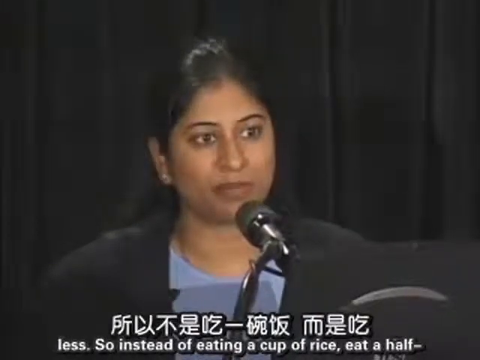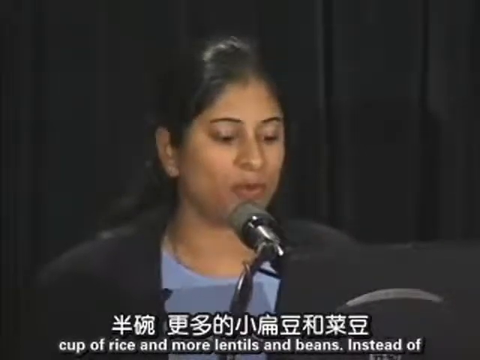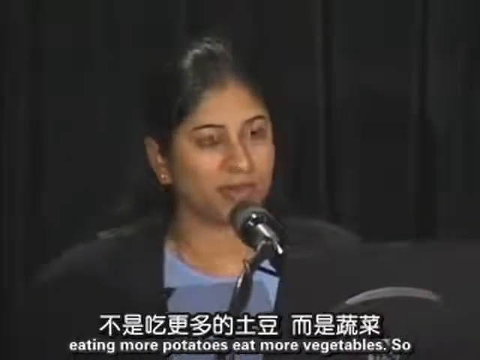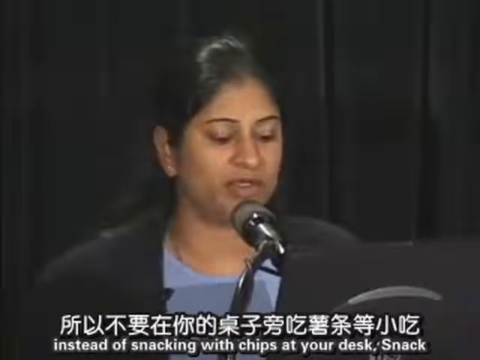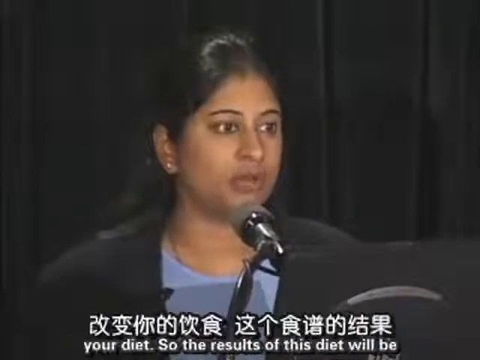So instead of eating a cup of rice, eat half a cup of rice and eat more lentils and beans. Instead of eating more potatoes, eat more vegetables. Instead of snacking with chips at your desk, you can snack with nuts and yogurts. So it's really just a change in your diet.